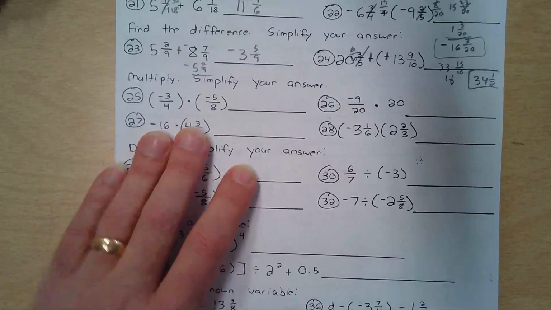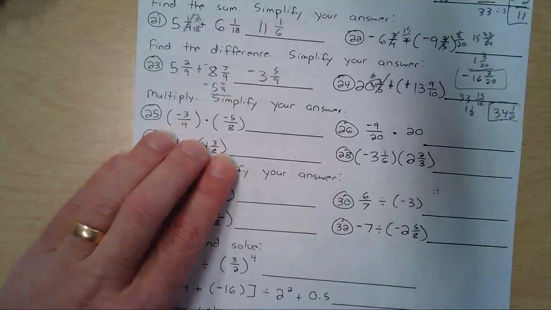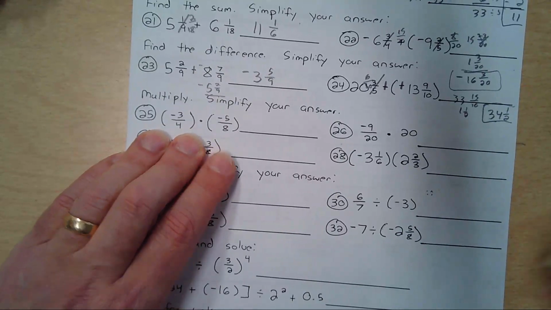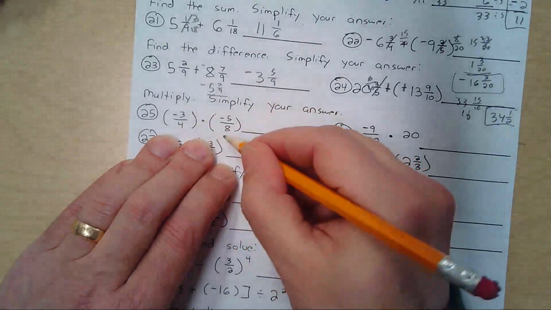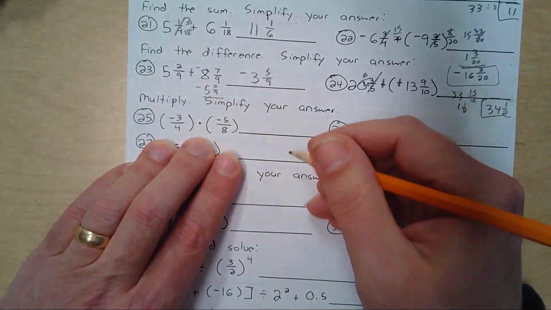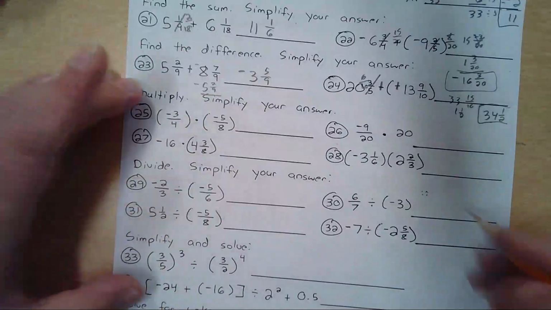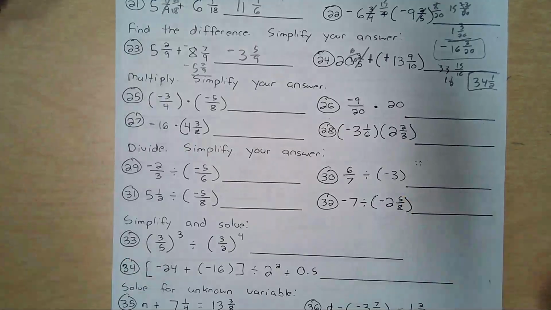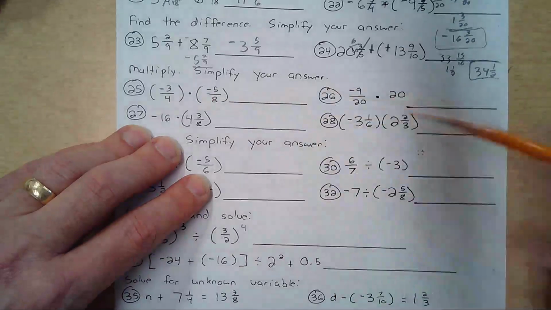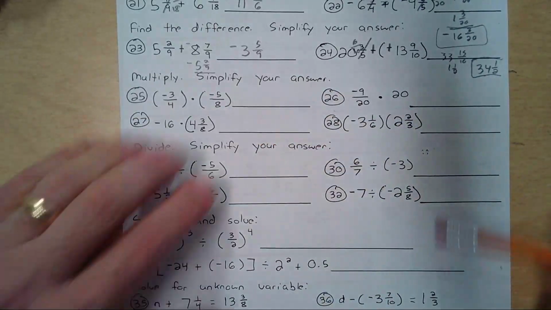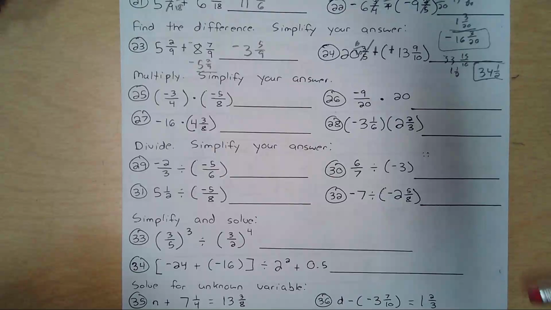Simplify, consider. Okay, multiply. These first two are all set up for us. Cross simplify, nope. Nope, okay. 0 or an even number of negatives when we're multiplying or dividing will give us a positive answer. If there's an odd number of negatives, 1, 3, whatever, multiply, divide, then you get a negative final answer.